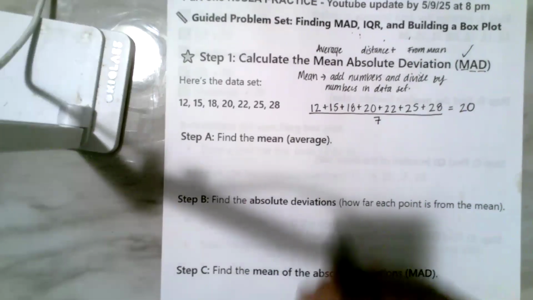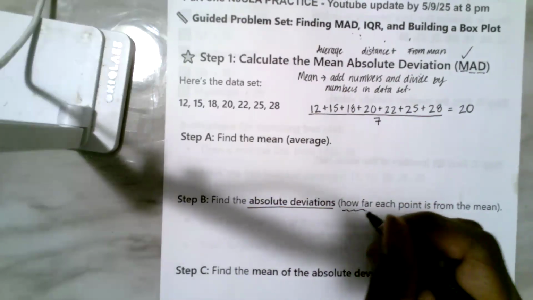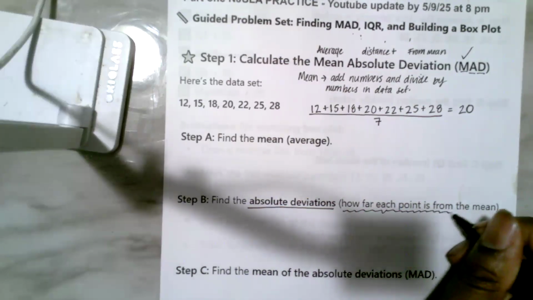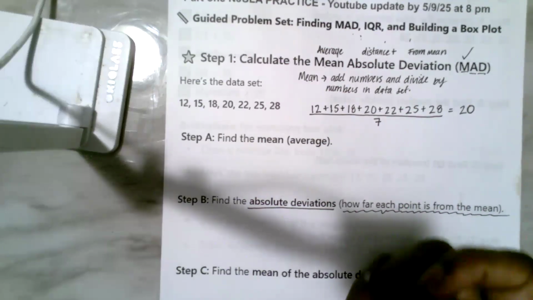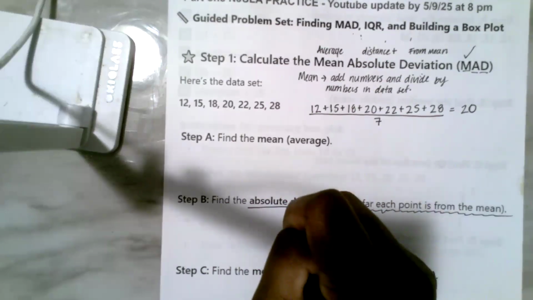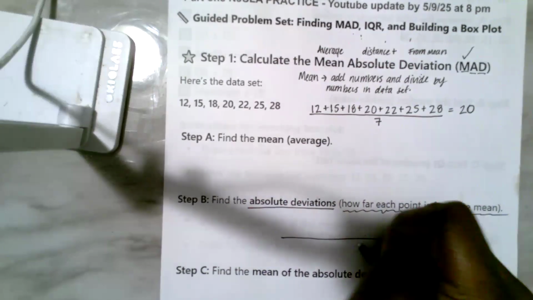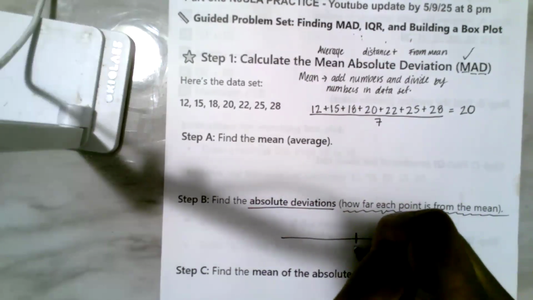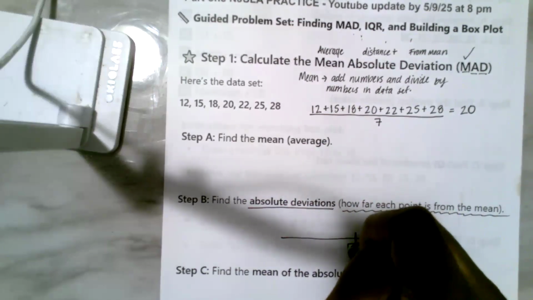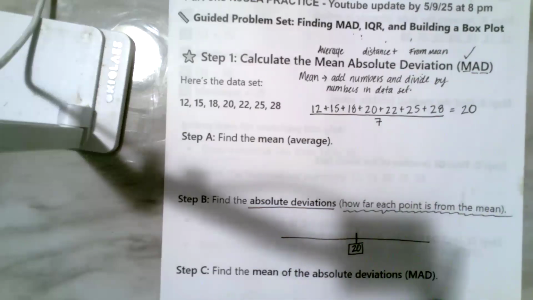We found the mean part, right? Now find the absolute deviations, which means how far is each point from the mean. So then you want to list all your numbers again. Your mean is 20, so you want to put 20 here, and you want to box it. Now you want to list all the numbers before the 20 and after the 20.